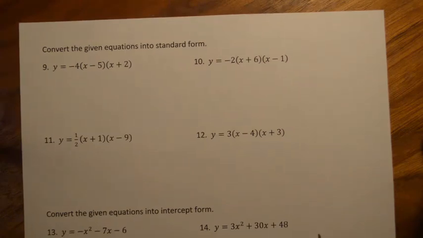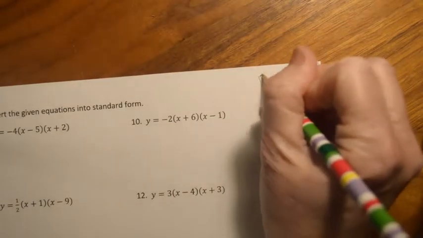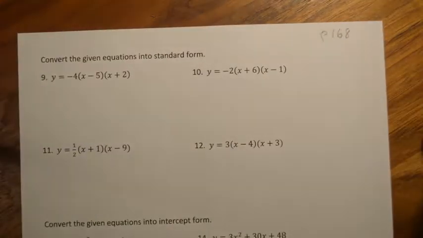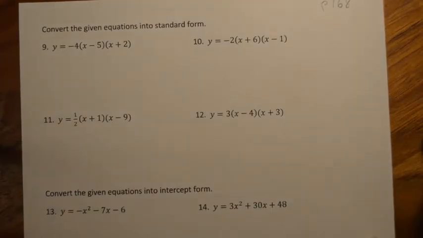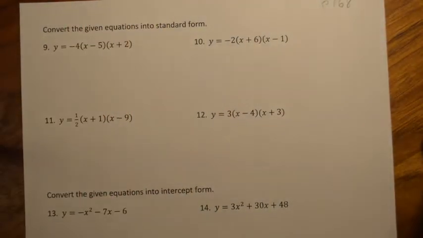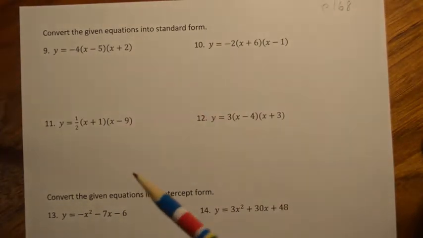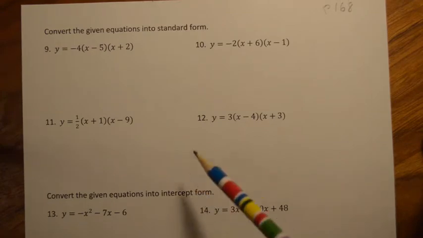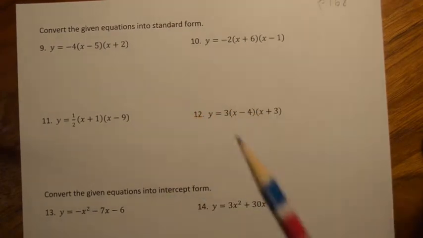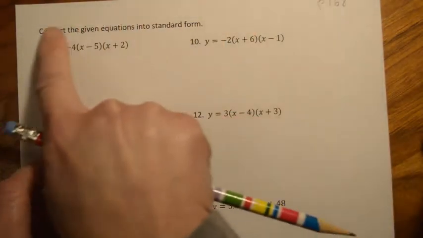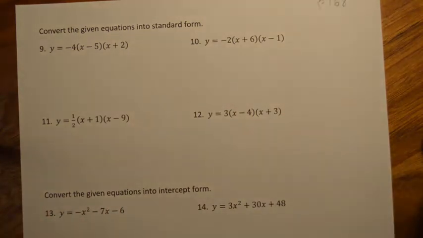Hello, I wanted to talk to you today about page 168 in your workbook. On this page, it asks you in 3 separate sections to convert a quadratic in a certain form into a different form. So it's broken into 3 sections. The first one, hopefully you notice that these are all in the same type.